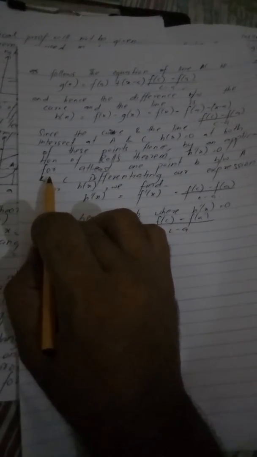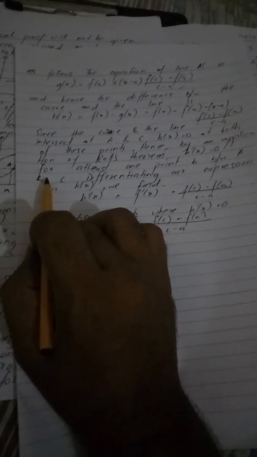Since the curve and the line intersect at a and c, h of x is equal to 0 at both of these points. Hence, by an application of Rolle's theorem, h dash of x is equal to 0 for at least one point b between a and c.